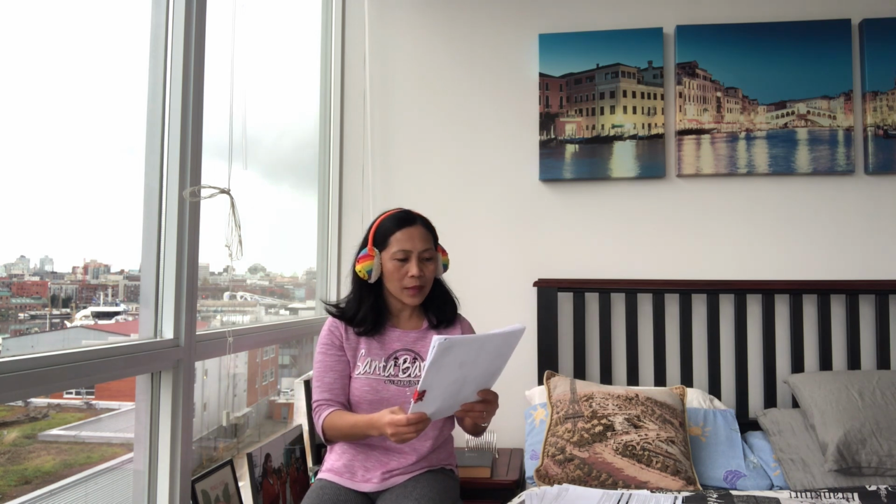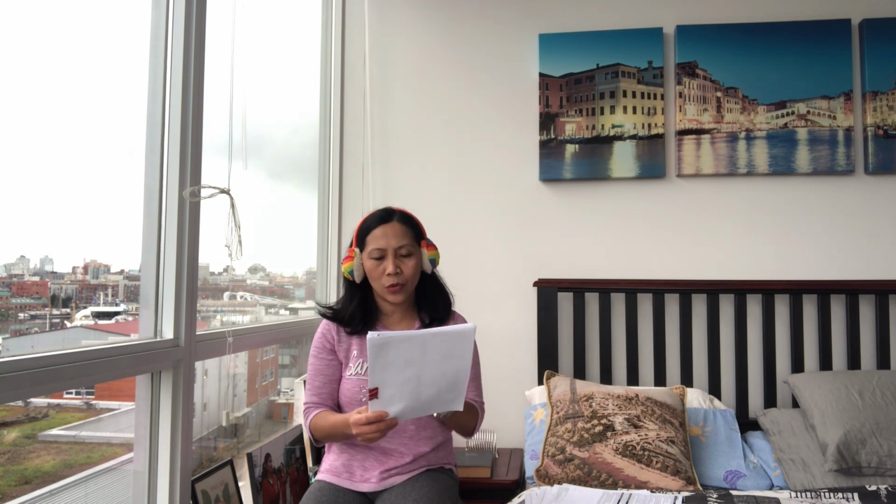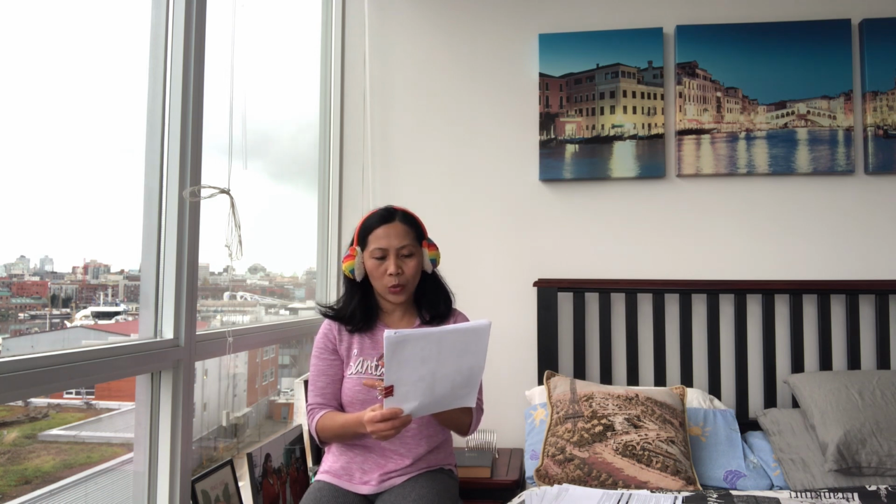Then current home address: put the street number, then the road or street, then if you live in an apartment or condo, put the unit, then city, the province, and then the zip code or postal code. Then the next one, your telephone number, they said daytime.